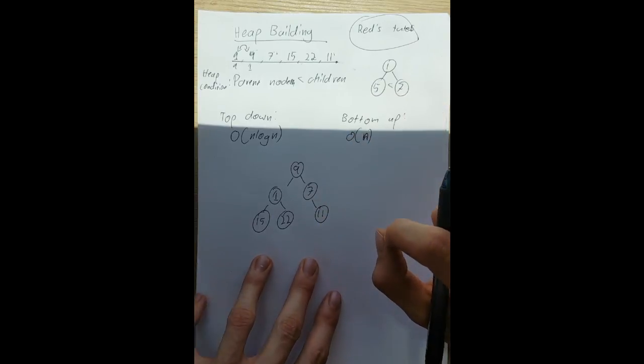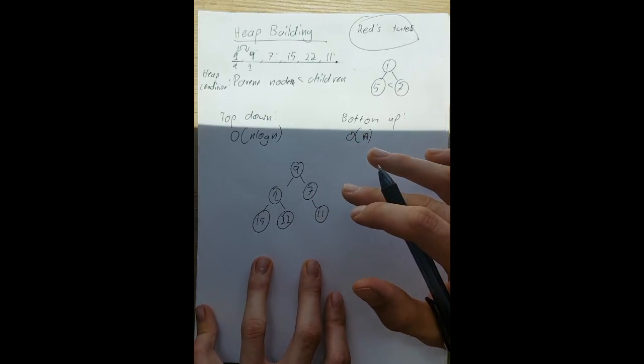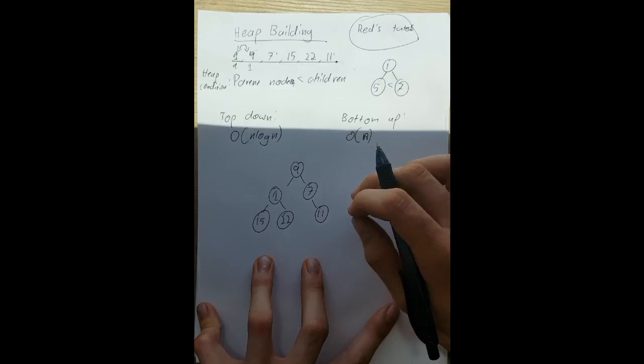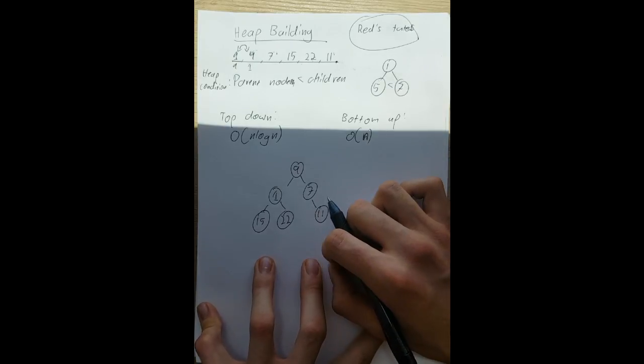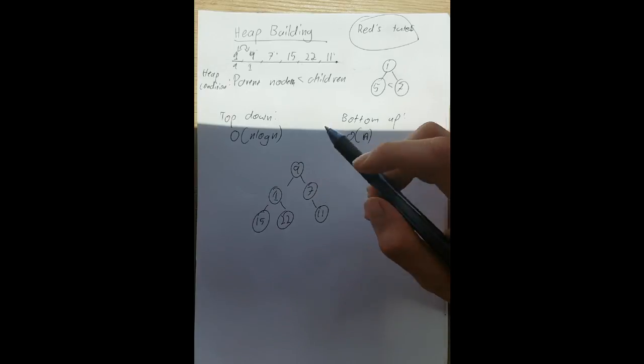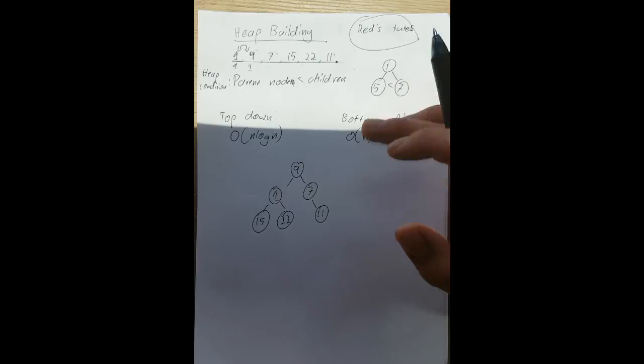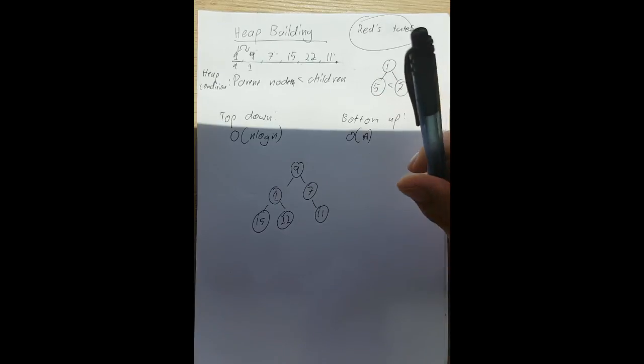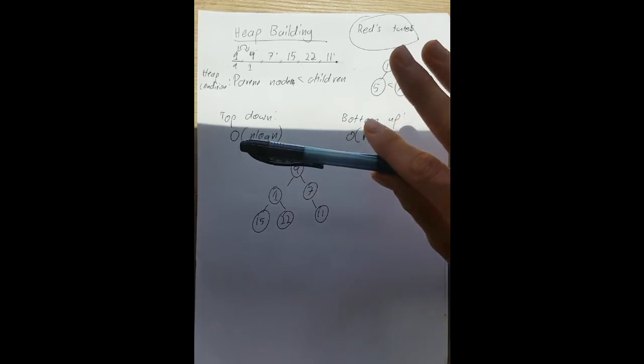Now from here, you shouldn't be asked to draw every single step of workings. If it does, then it should be like a massive marks question, because you'll be drawing it out, depending on what input you have, you can do it for as many as you want. Also, if your question is to build a max heap, you should be fine. You should be able to follow along with this tutorial, no worries at all.